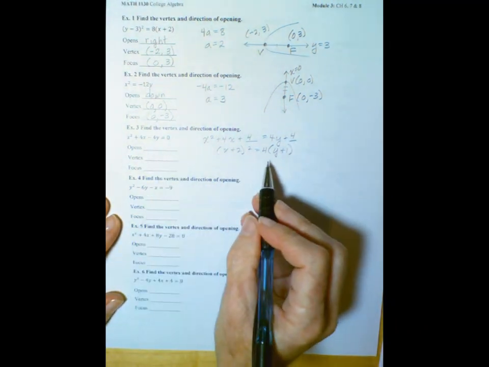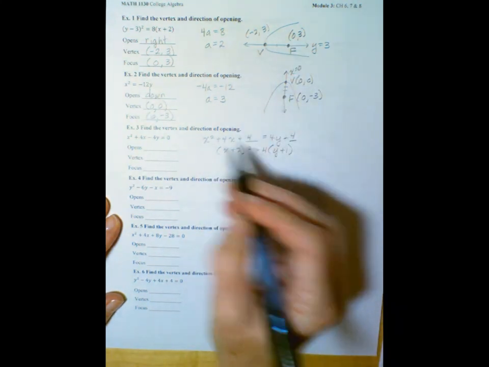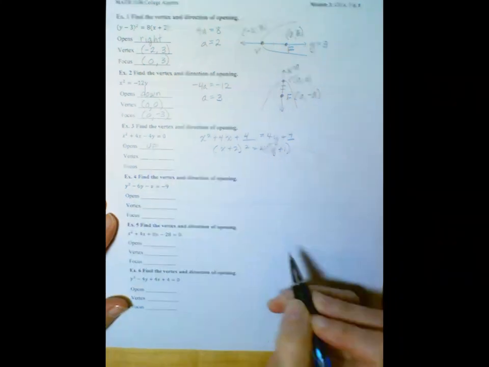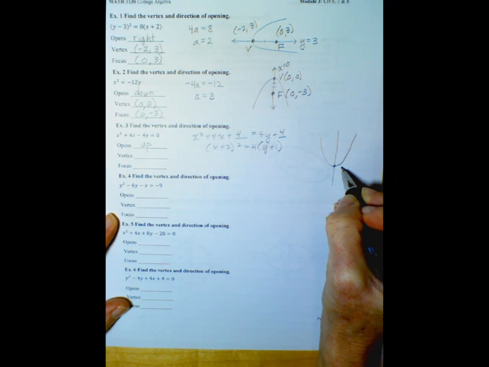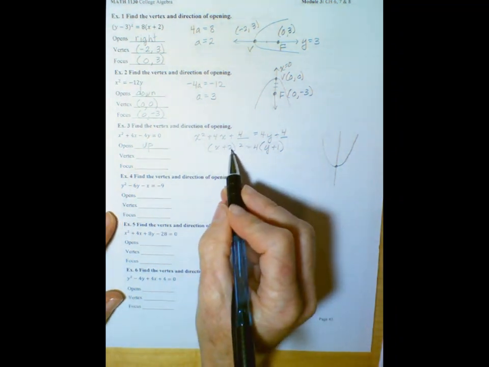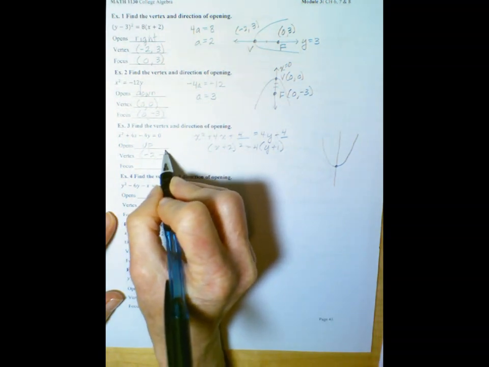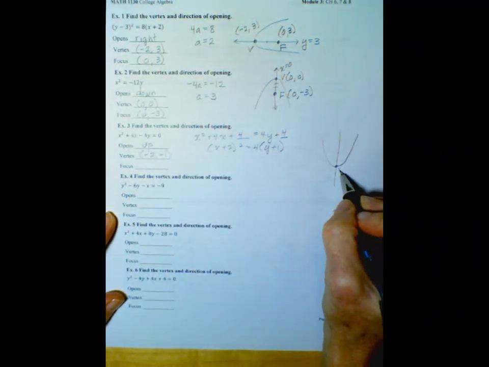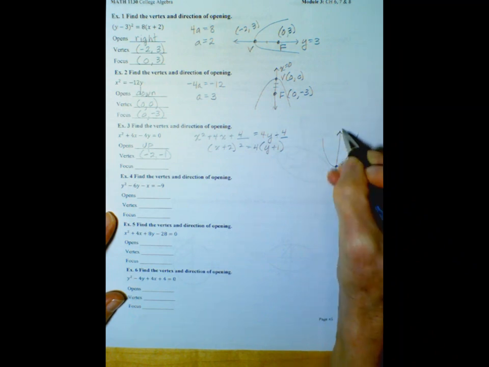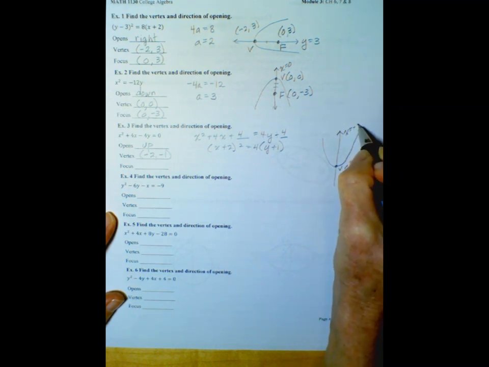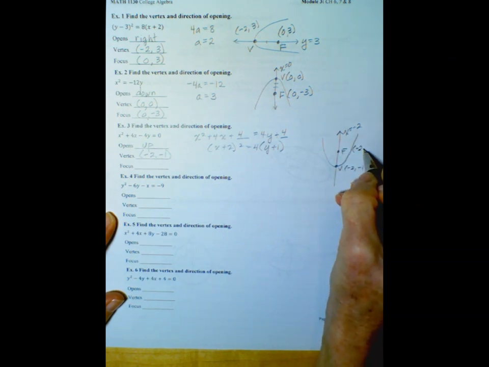All right, which way does this open? It's x squared, that means up or down. This is positive, so it opens up, right? So let's sketch it over here. Opens up. Here's my vertex. And what's our vertex? h is -2, k is -1, right? So this is the vertex at (-2, -1). So this line, the axis of symmetry, is x equals -2. Every point on that line has an x coordinate of -2.